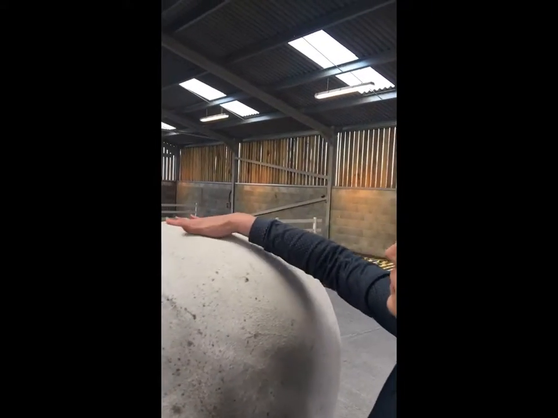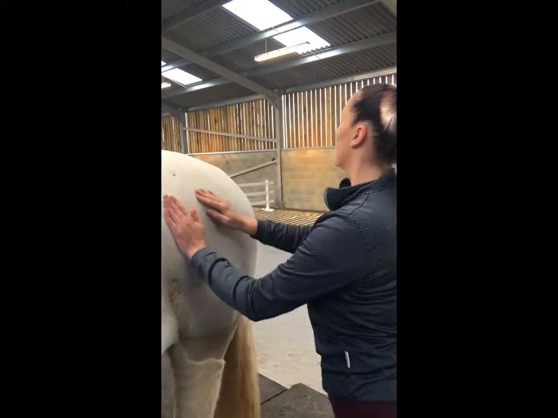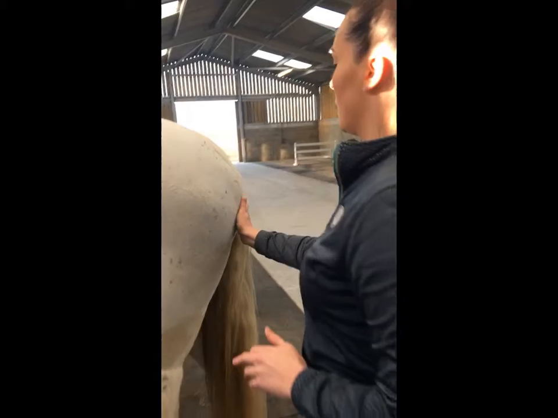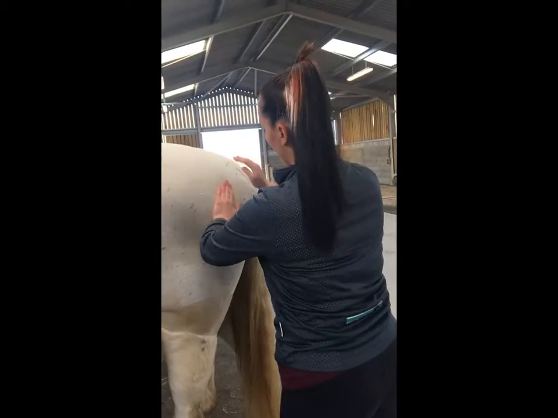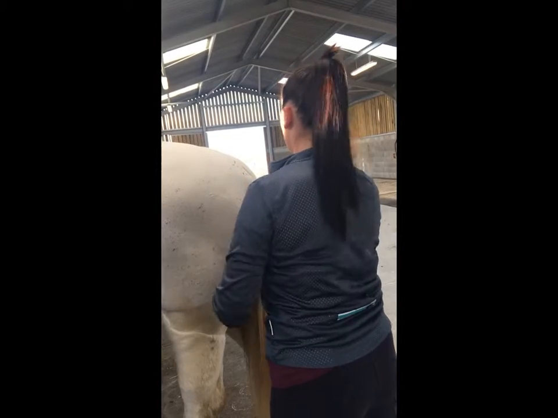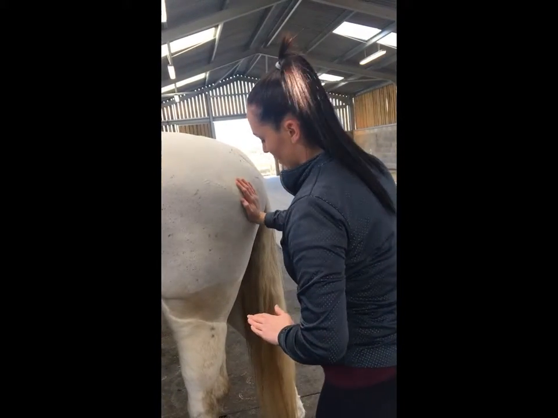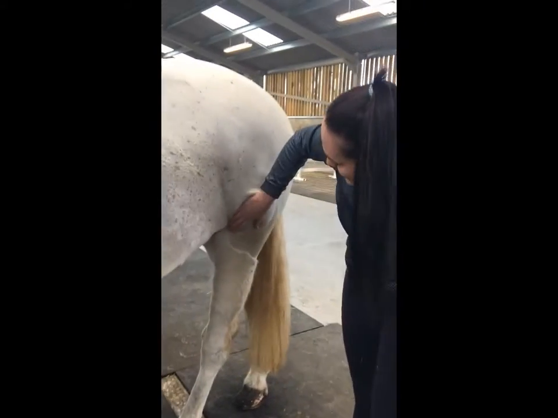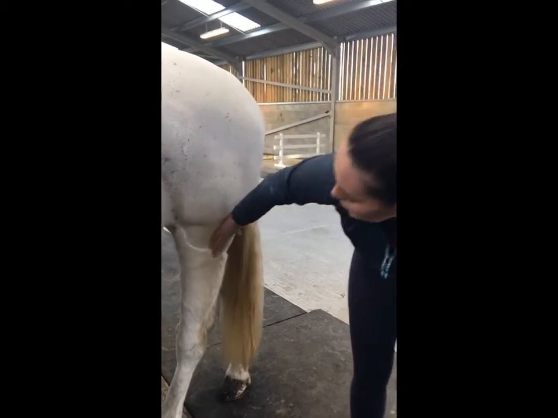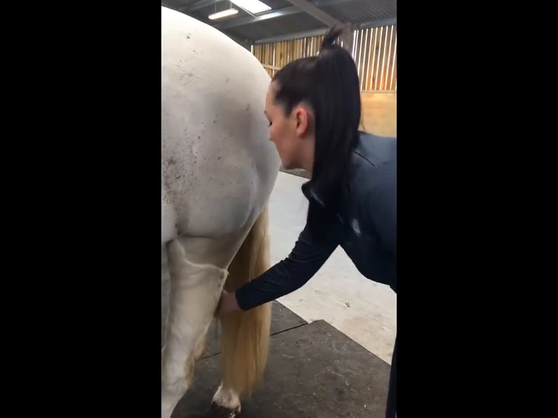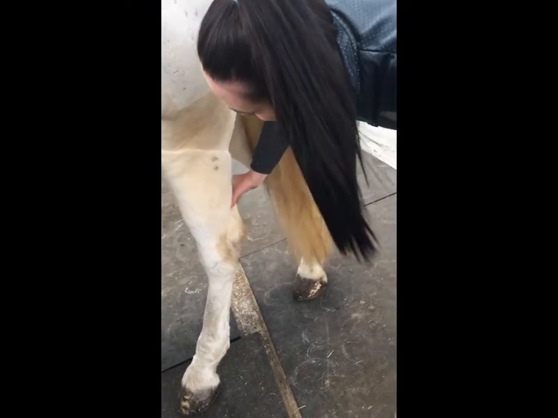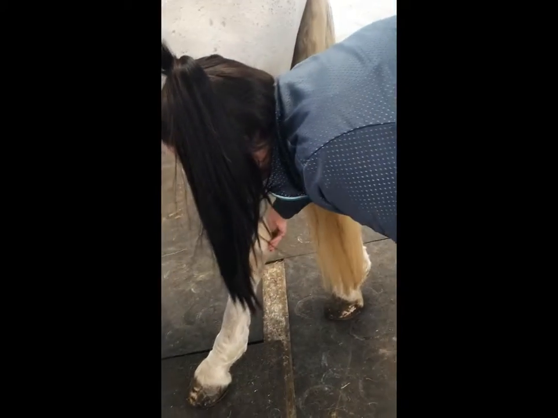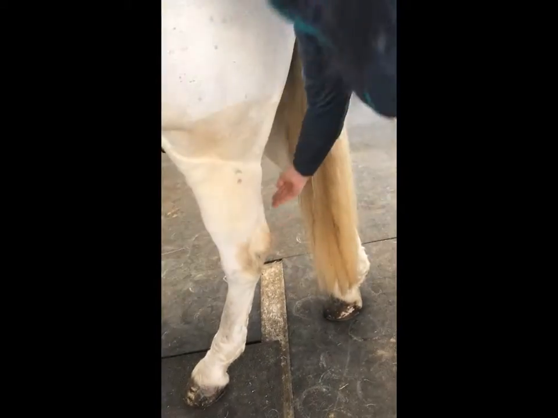tuber sacral, tuber coxae, tuber ischii, greater trochanter, patella, lateral condyle of femur, lateral malleolus of tibia, and the calcaneal tuberosity.